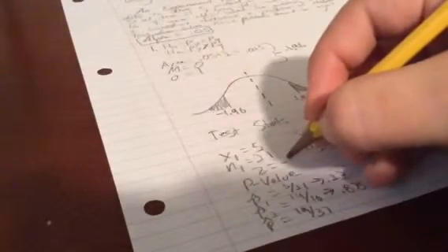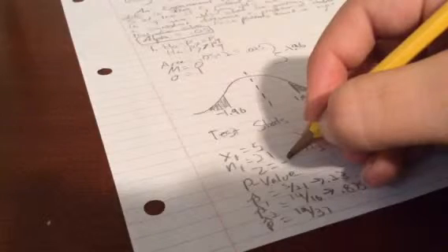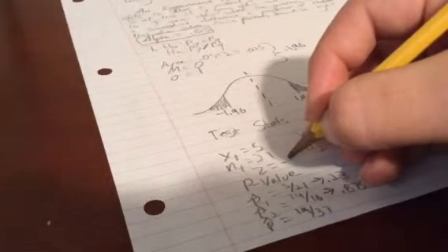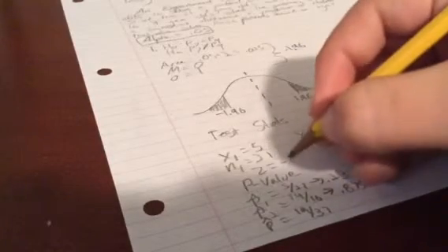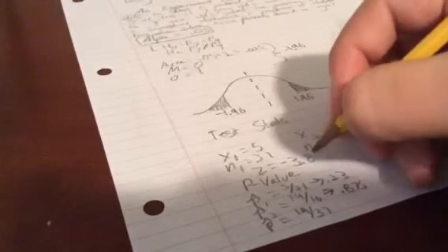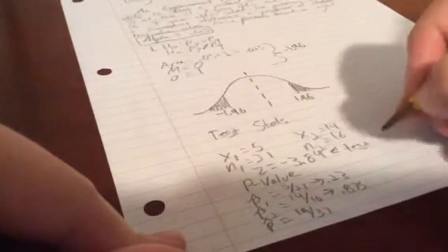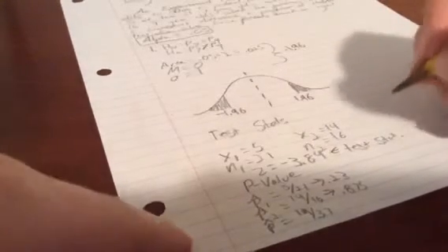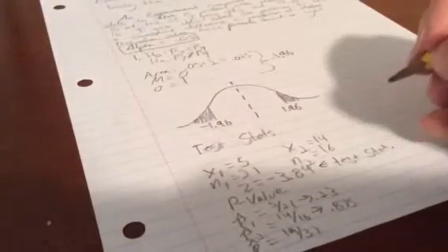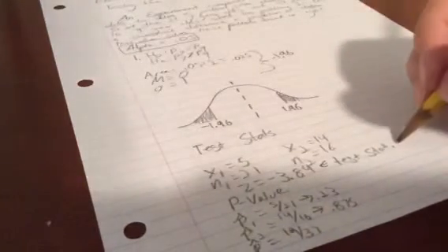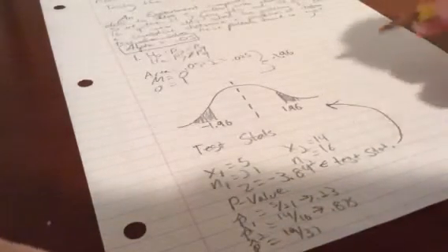And then our z value will be, it's probably going to be negative something. It's going to be negative 3.84, and that's our test statistic. And then this will be the test statistic that goes into the graph here.